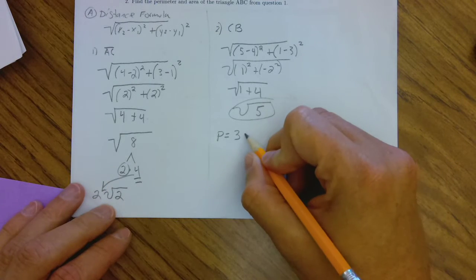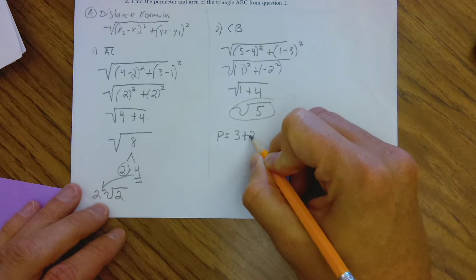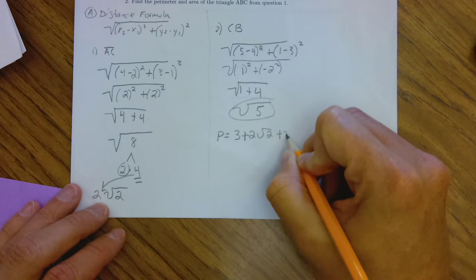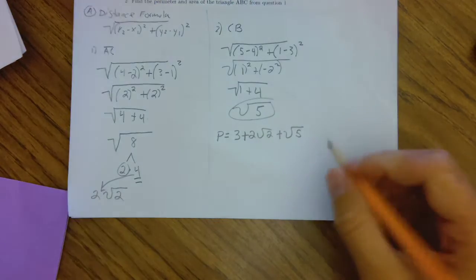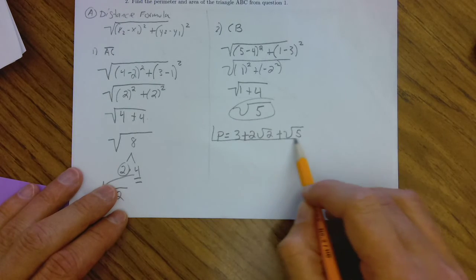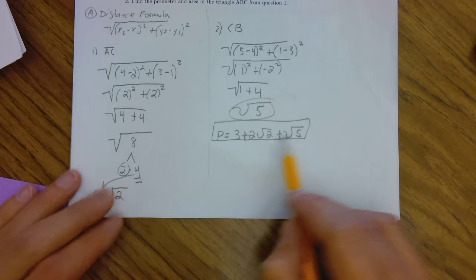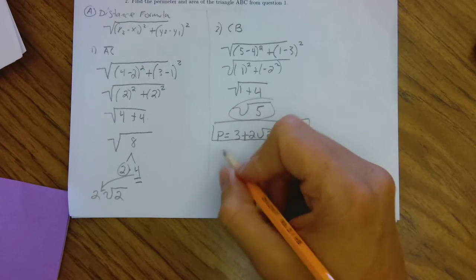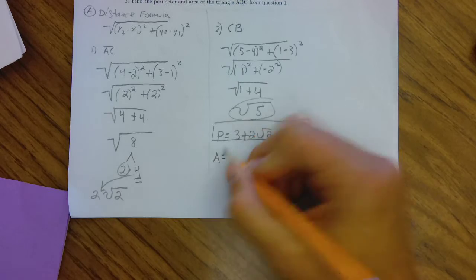Okay, plus 2 square root 2 plus square root 5. Okay, and that's our final answer because we cannot add square roots. They just stay. So that's as far down as we can go. Area is a little simpler.